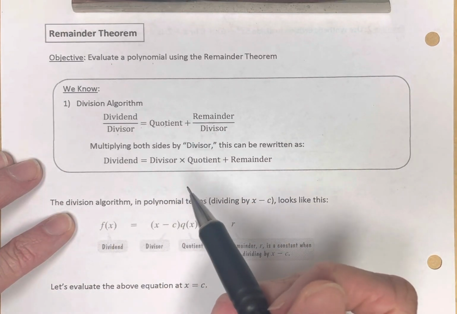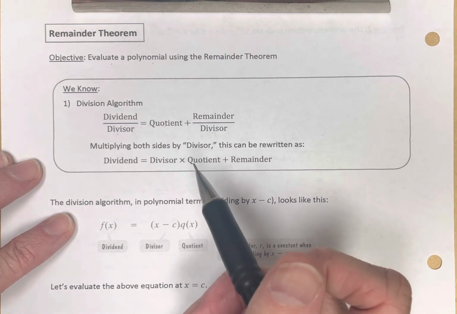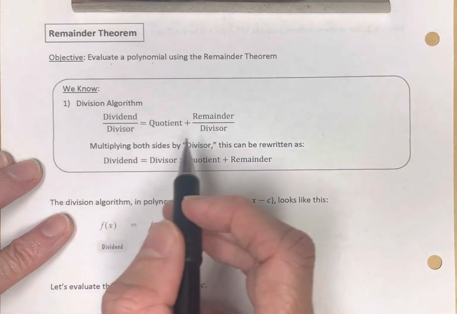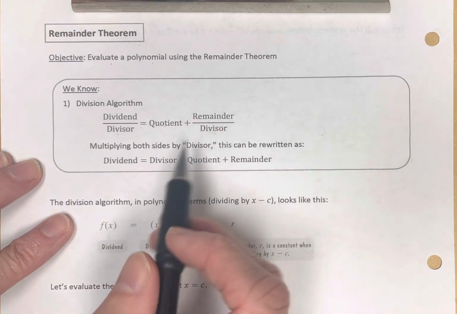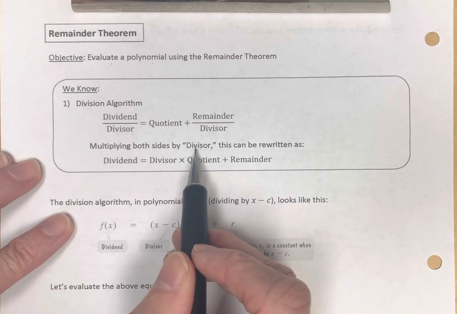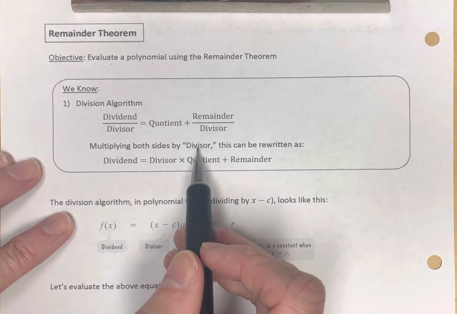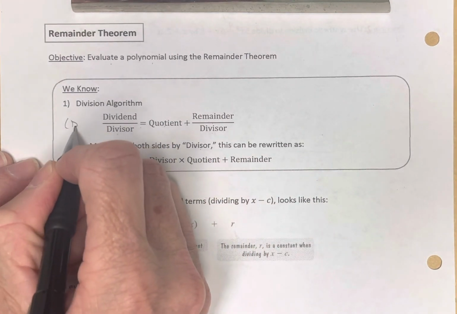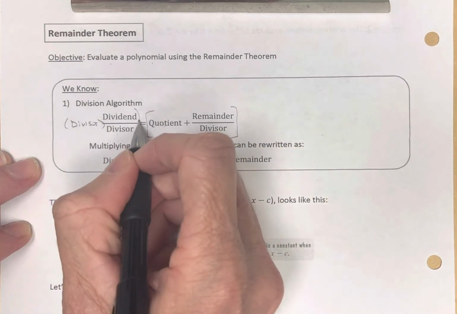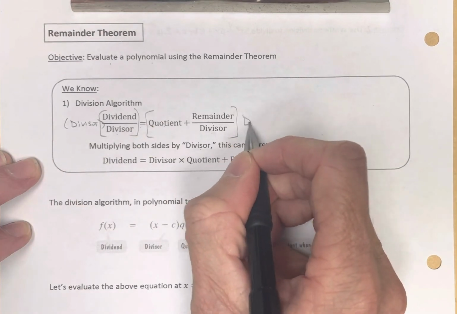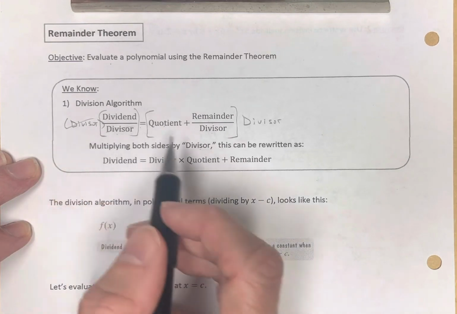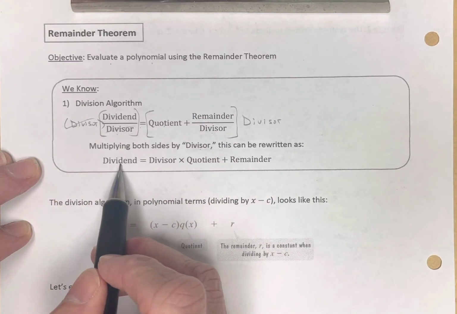And we've worked with that in the previous couple of videos anyways. Okay, so we've been doing this. Now let's take this and multiply both sides by the divisor, assuming the divisor, of course, is not 0, which it can't be because it wouldn't work. So I'm going to multiply this side by the divisor and multiply this side by the divisor. Obviously this cancels that out, and on the left side we get the dividend.